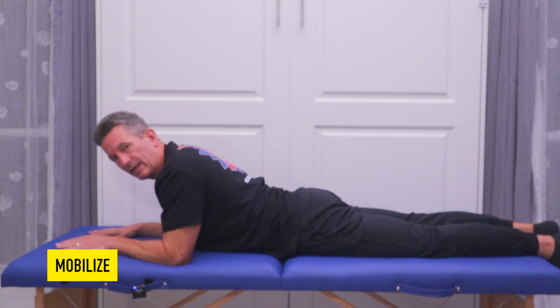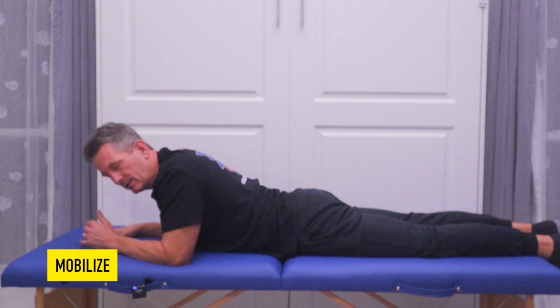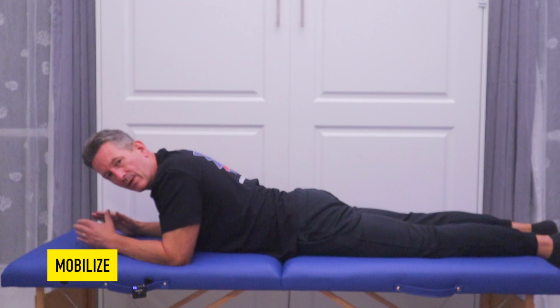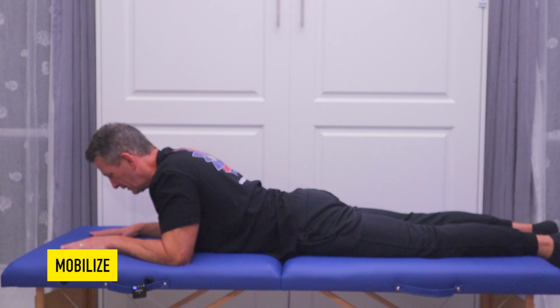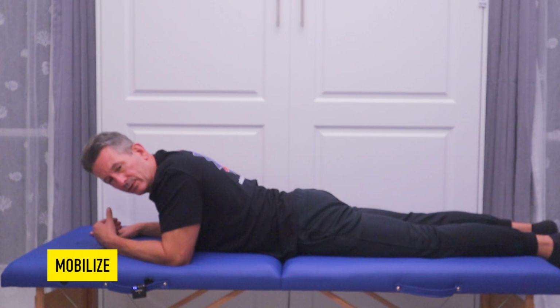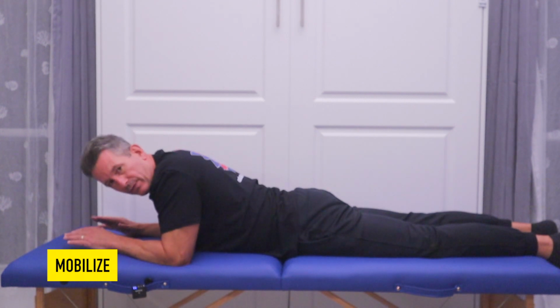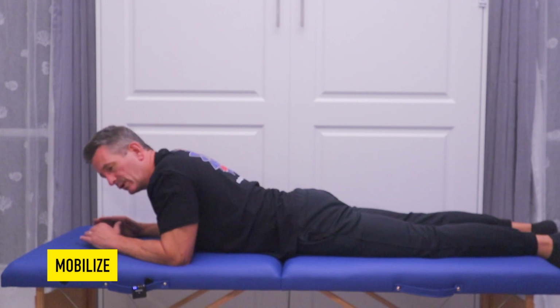So in this sustained position, I'm getting a little more extension and trying to see how my sciatic pain is being affected by this positioning and by this movement into extension. So if it's not doing anything, we'll go to the next level.